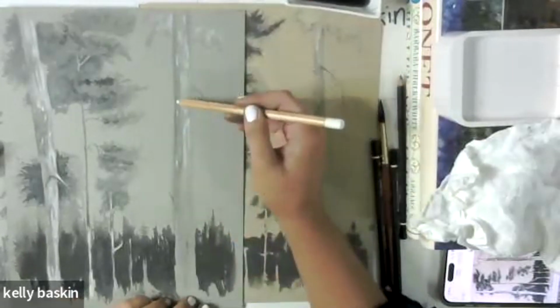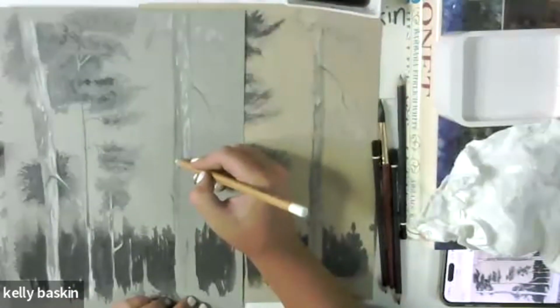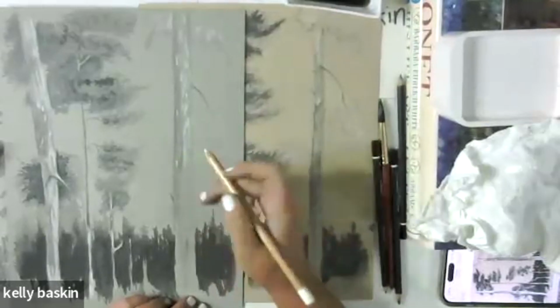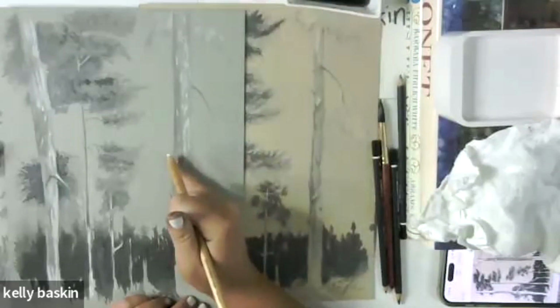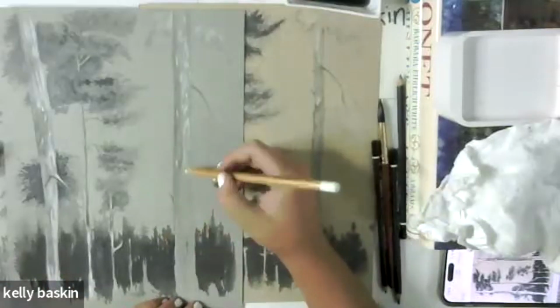And you'll see in some areas here in the darker value, I'm pressing really hard and I'm just lifting it off, doing a quick stroke. And it just gives the impression that there's maybe a little bit of a bump there that's picking up the highlight.